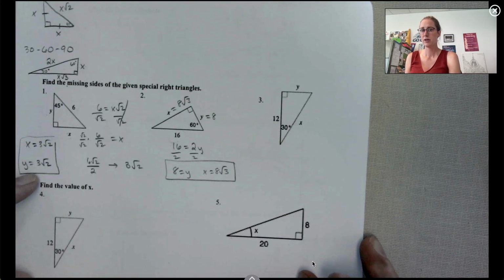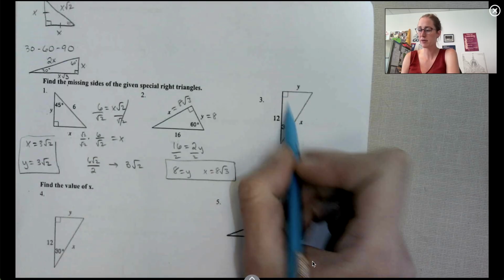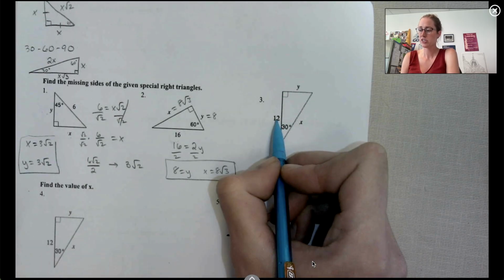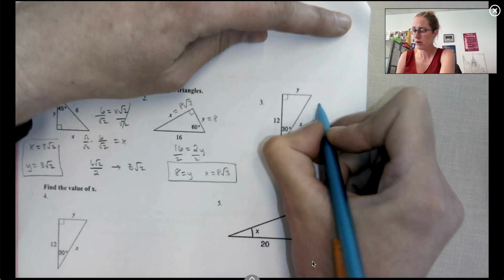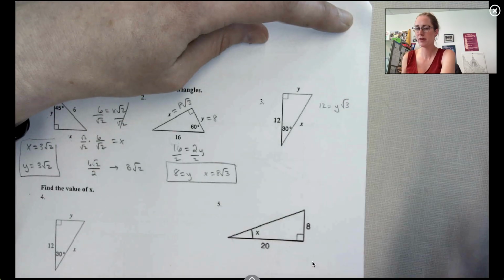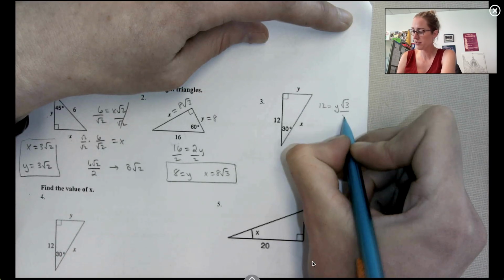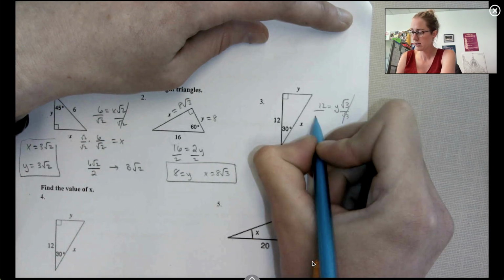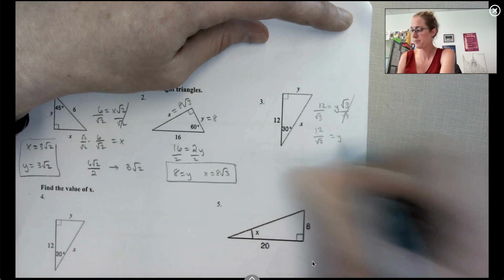Okay, number 3. Another 30, 60, 90. The side they are giving me is the long leg, which is equal to the short leg times the square root of 3. So 12 is equal to y times the square root of 3. So again, to find the short leg, we're going to get y by itself. I'm going to divide both sides by root 3. So 12 over root 3 is equal to y.